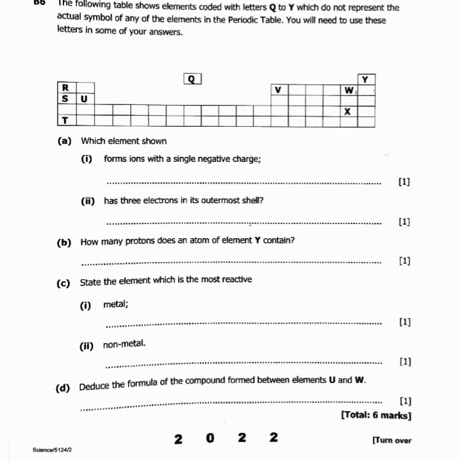The question is saying which element forms an ion with a single negative charge. So we need to find an element that forms an ion with a single negative charge. What we need to understand is that all nonmetals gain electrons. So if an electron has been gained, then there will be a negative charge. All metals lose electrons. When an electron has been lost, there is a positive charge. So we understand our answer should come from the nonmetals.